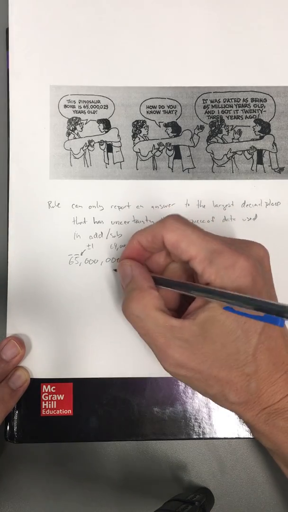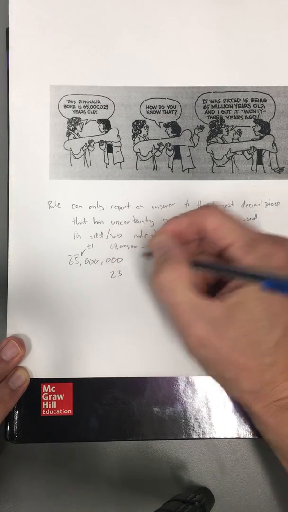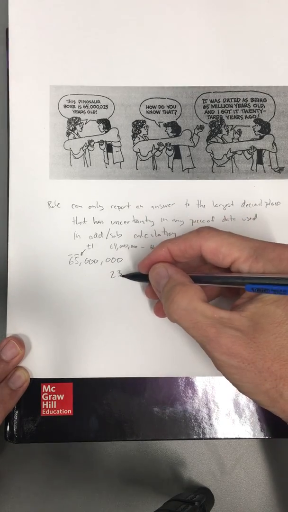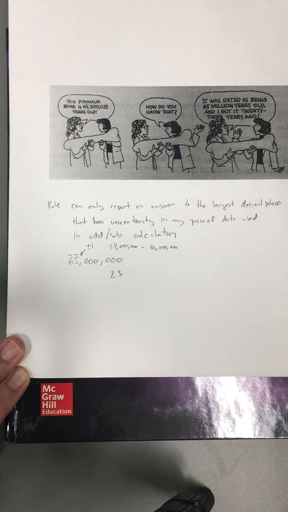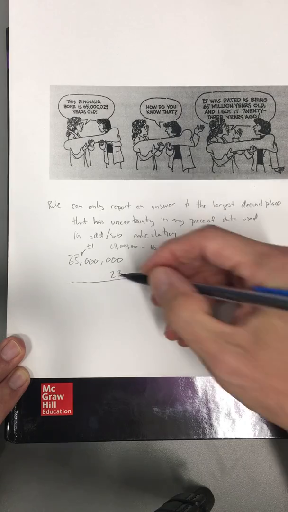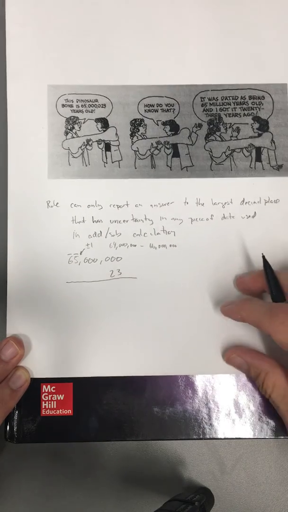Now, the fact that it was obtained 23 years ago, we know actually the tens place and the ones place. We probably don't know the tens place. They probably didn't look at what month they got it. They're probably just estimating. So there might be a little uncertainty in that 23. It might actually be closer to 22 or almost 24 years. But at any rate, we've got two sig figs here and two sig figs here.